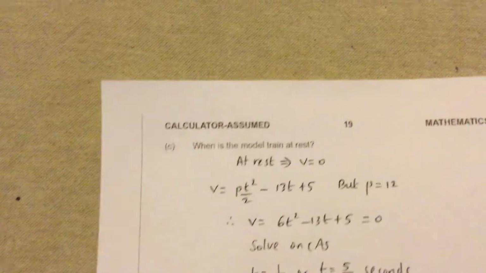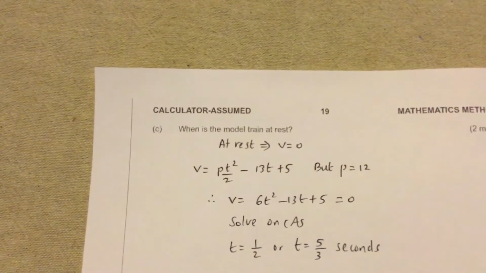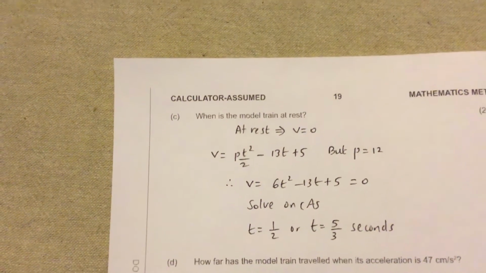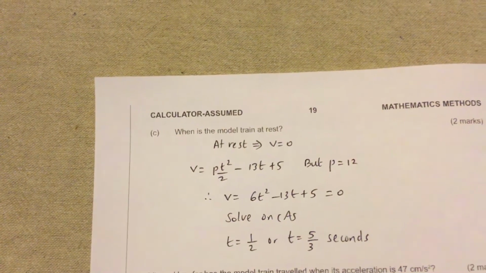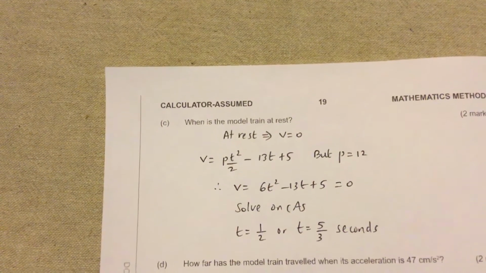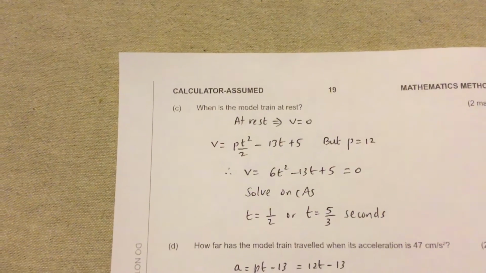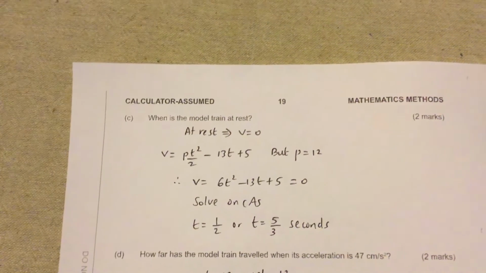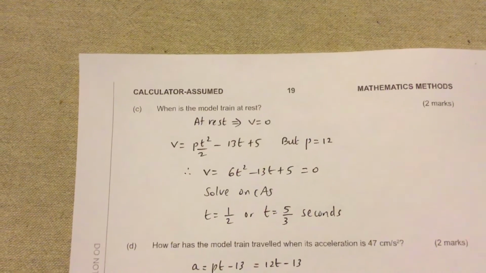So next part of the question, when is the model train at rest? Now at rest means v equals 0. So now that you know the value p, we can plug the value p back in v. That will give you 12 over 2, which is 6. So we get 6t squared take 13t plus 5. And again, it's Calculus Active, so you just solve this on your calculator, and that will give you t equals a half, or 5/6 seconds.